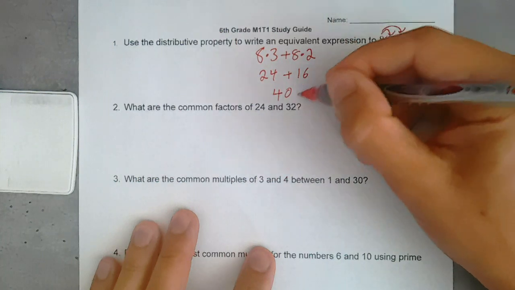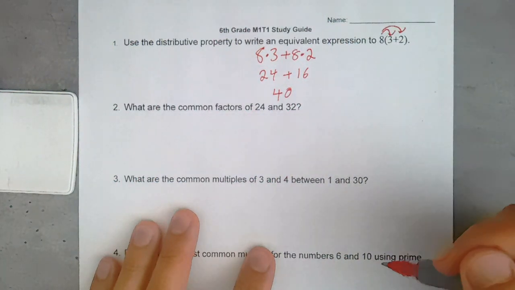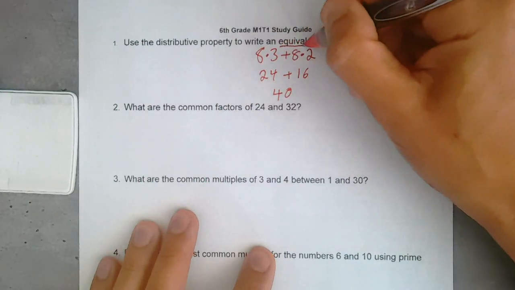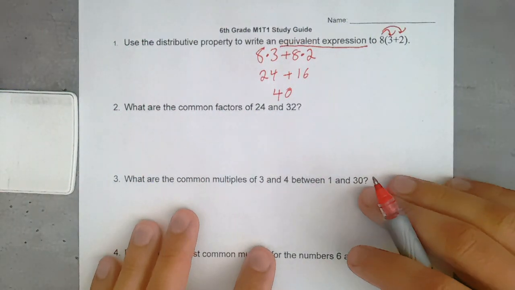We've got to be prepared for all different kinds of answers. Right? So here's my final answer. These are also all equivalent expressions. All three of these are.